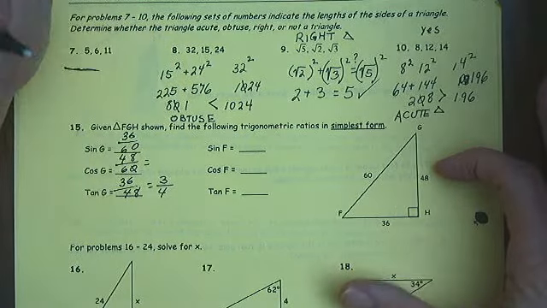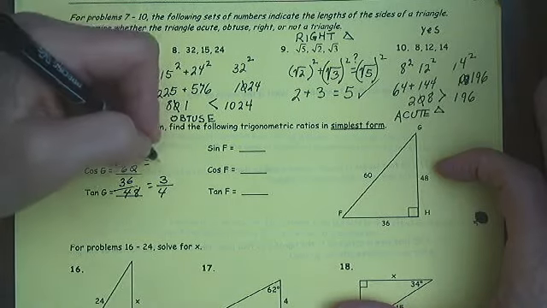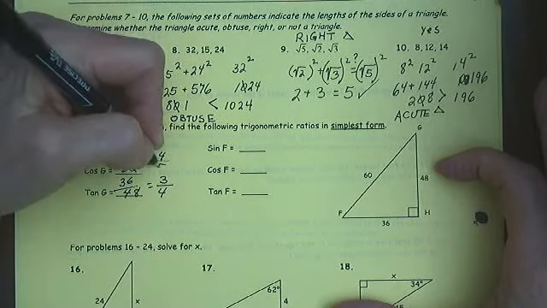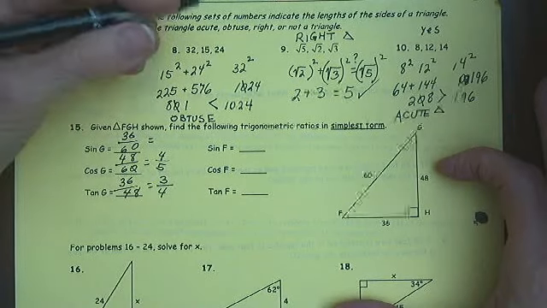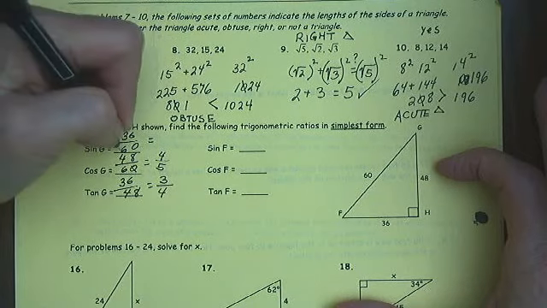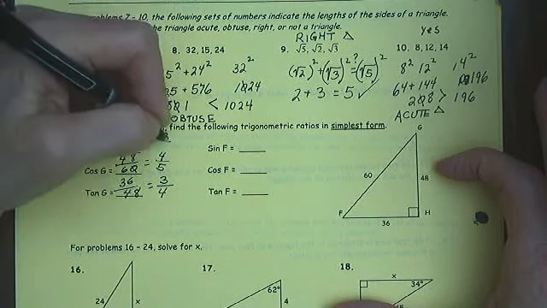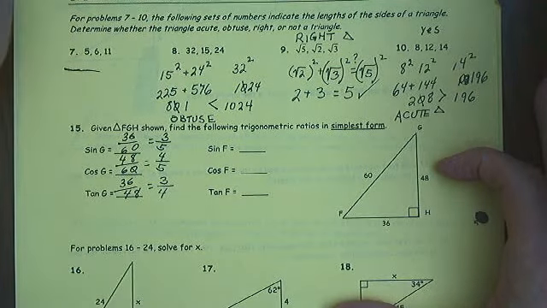This is 48 over 60, 4 over 5. 36 over 60 would be 3 over 5.